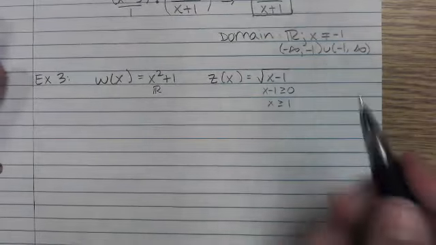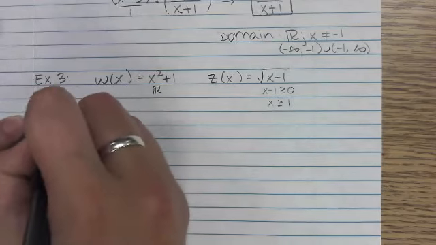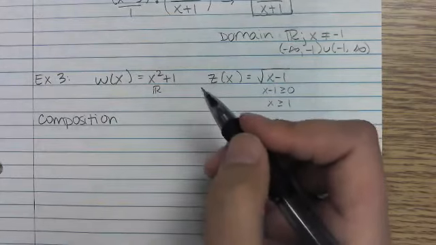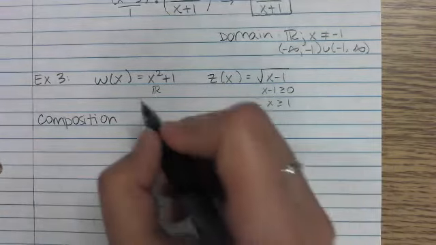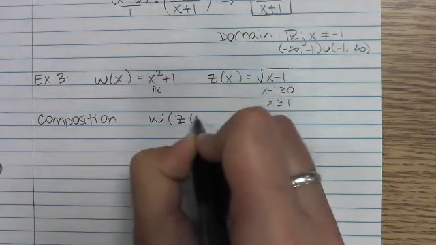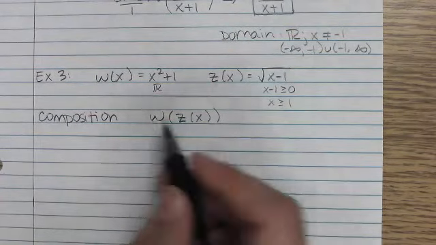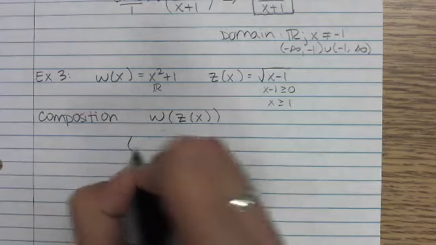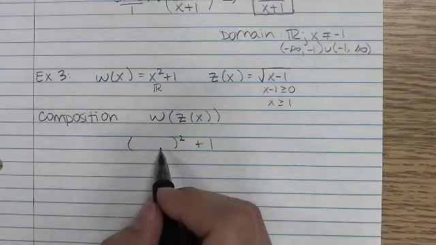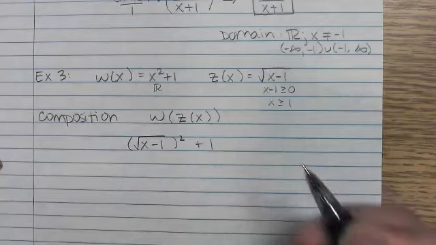Alright, so I'm going to go ahead and have us do, this is composition. And I'm going to have us do it both ways. So first, let's go ahead and do w of z of x. So this means that we're taking z and we're plugging it into w. So w was x squared plus 1, so I'm going to say I have something squared plus 1. And then the thing that I'm plugging in is z. So it's the square root of x minus 1.